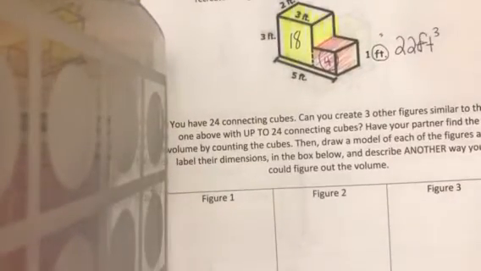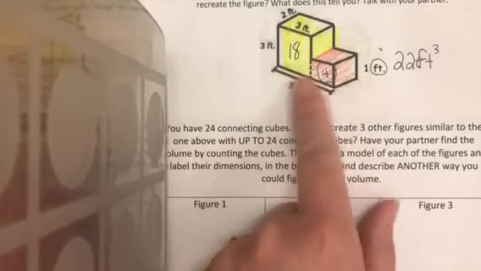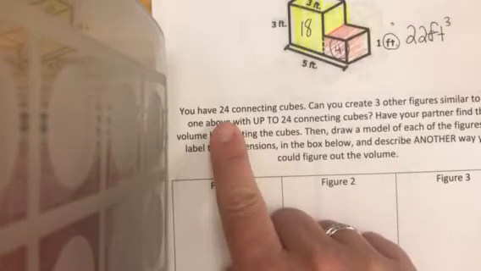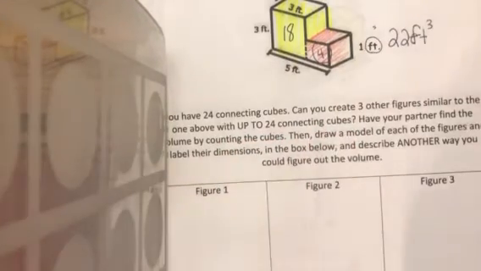Okay, so let's look at what we're going to do down here. This time, we're not going to use these 2 rectangular prisms, this composite figure, anymore. Now you're going to take 24 cubes, you and your partner. Can you create 3 other figures similar to the one above, up to 24 cubes? So you can't use more than 24.